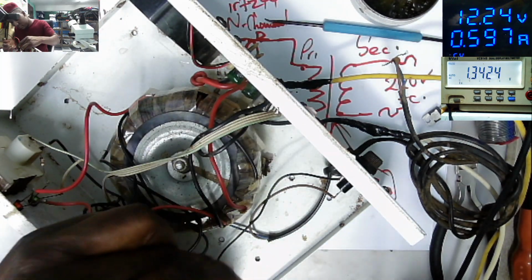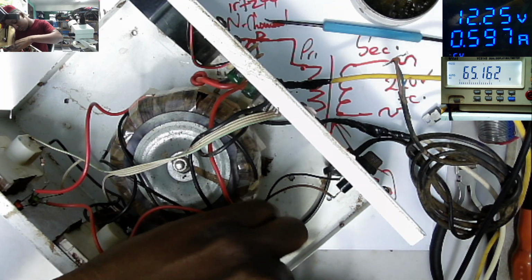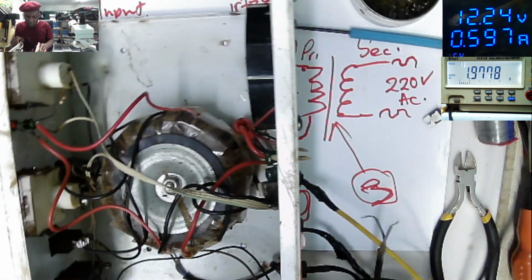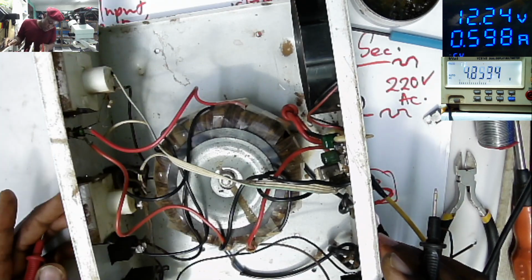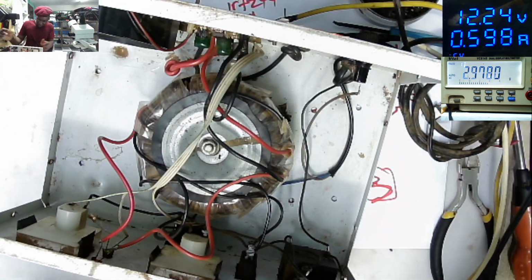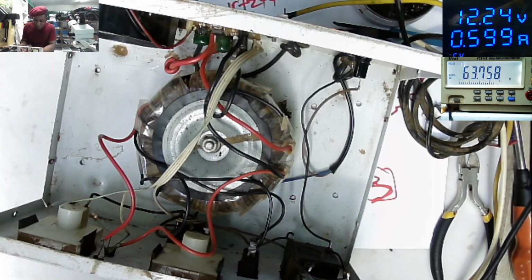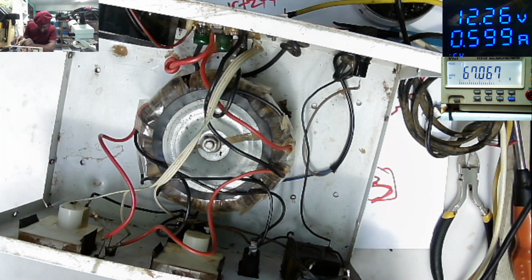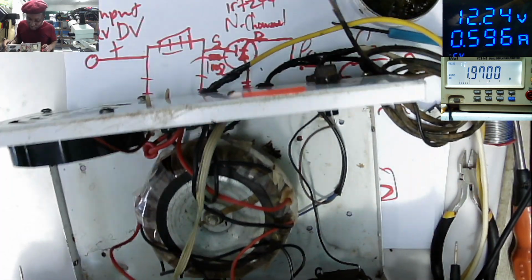What do we have here? Let's check now. What am I doing wrong here?